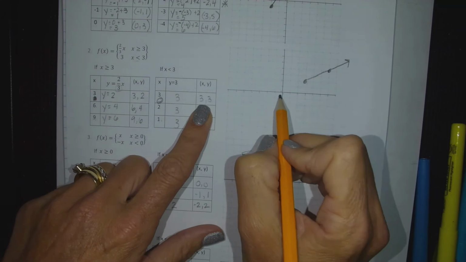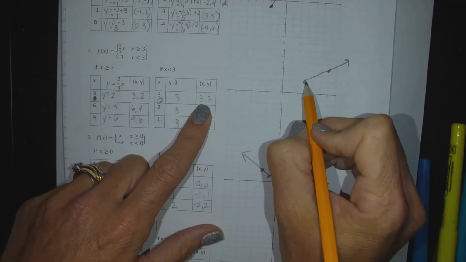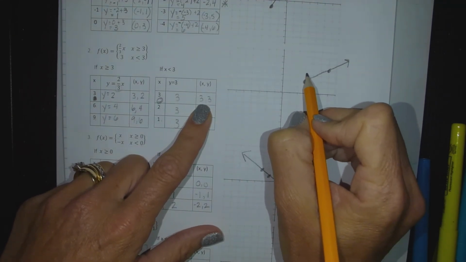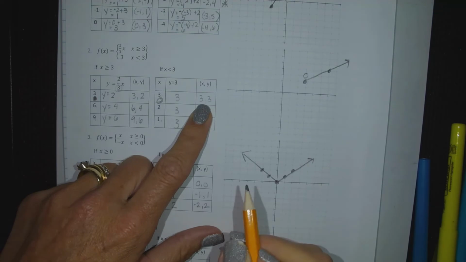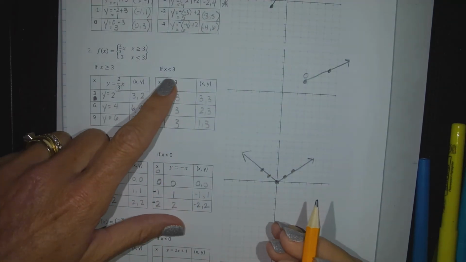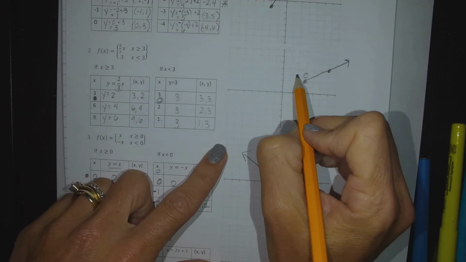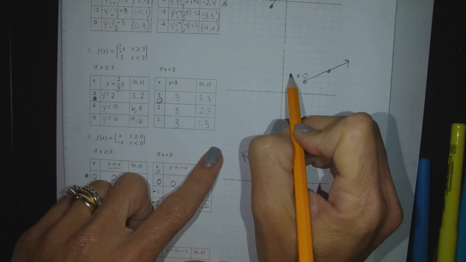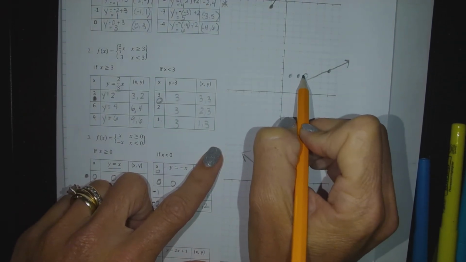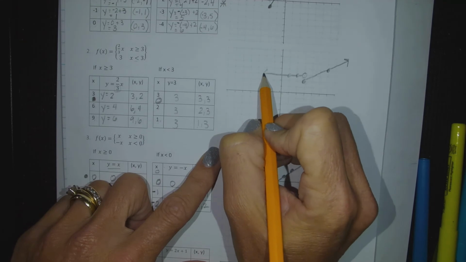Okay, let's go over here. 3, 3, open. All right, open, once again, there is no equal line. So we have 2, 3, and we have 1, 3. So we're going to start here, and we are going that way.